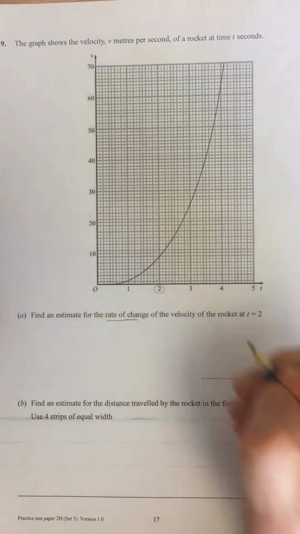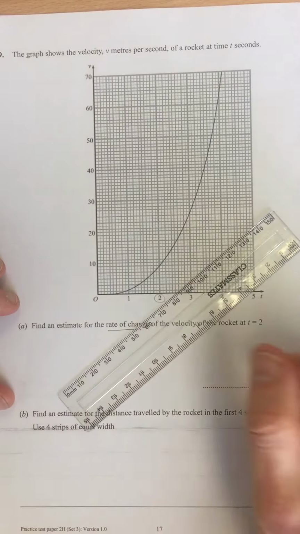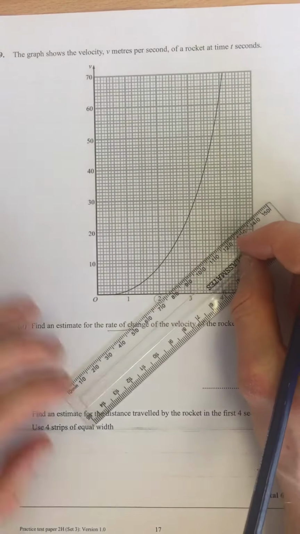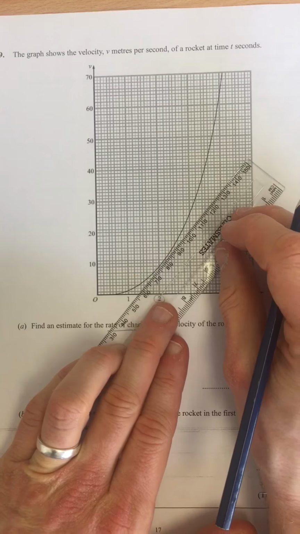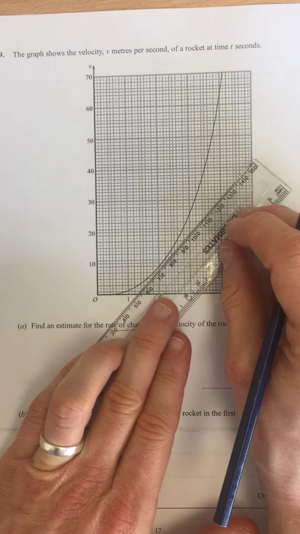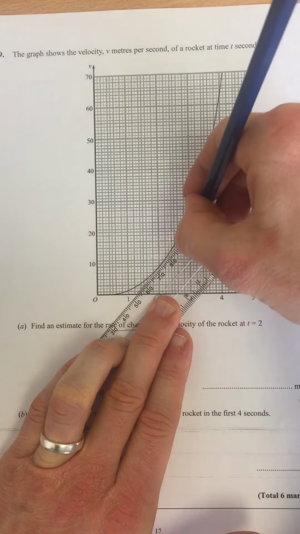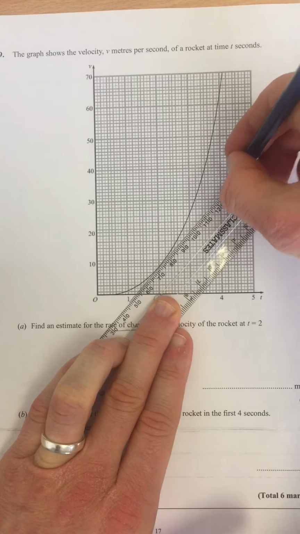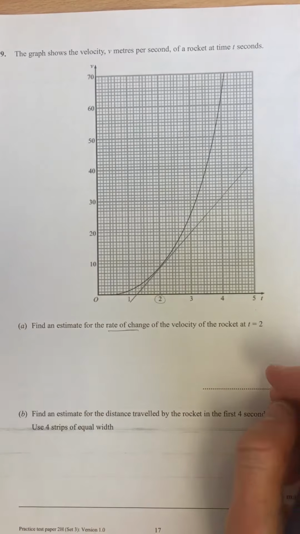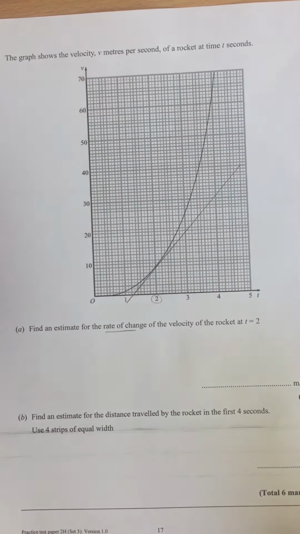We're talking about that point there, and I want to draw a tangent at that point so I can calculate the gradient of the tangent at that point. So let's put our ruler there. We want to have our tangent match the gradient of the curve at that point. So I think that line there acts as a good tangent to the curve at that point.